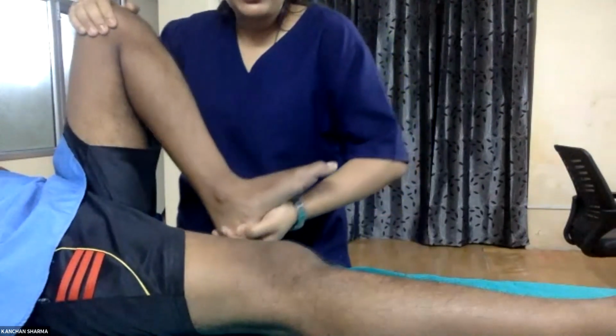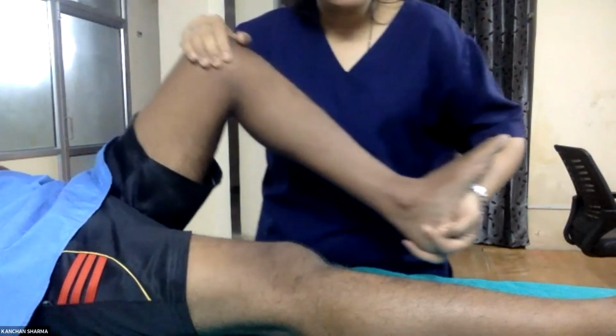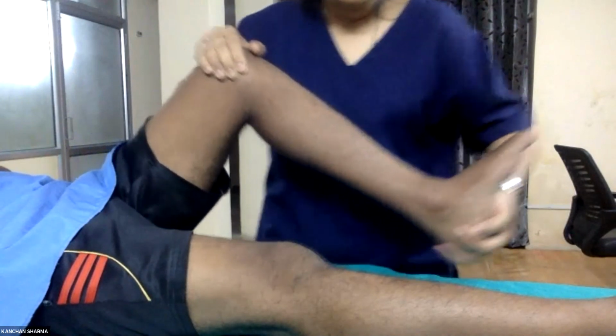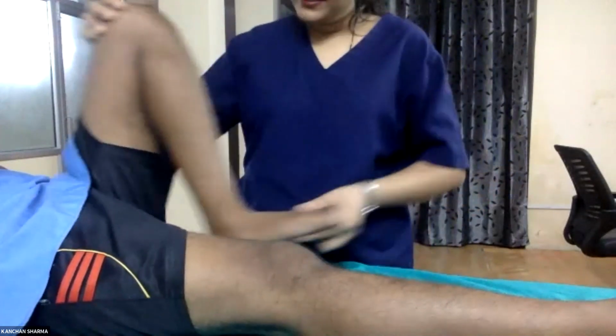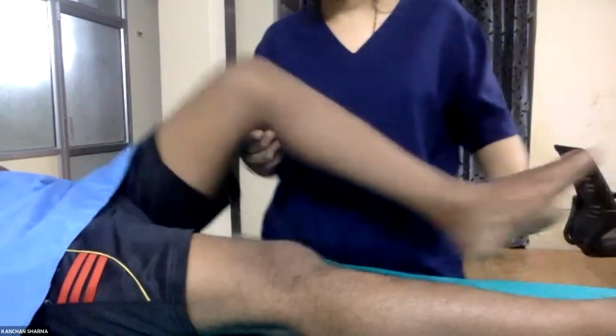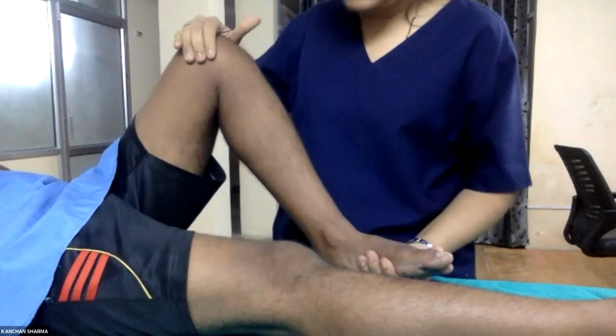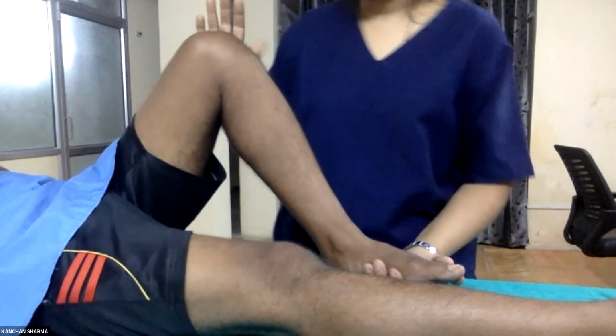If the patient is having pain right here itself, think of a posterior horn. If it is here mid-range, think of the medial part. And if it is fully extended, then think of the anterior horn of your meniscus pathology. So this is for the medial meniscus. And for the lateral, same thing, but internally rotated, and same way you need to extend it. The one thing you need to keep in mind is that if you are testing for the medial meniscus, this finger should be on the medial joint line. If you are testing for the lateral, it should be on the lateral joint line.